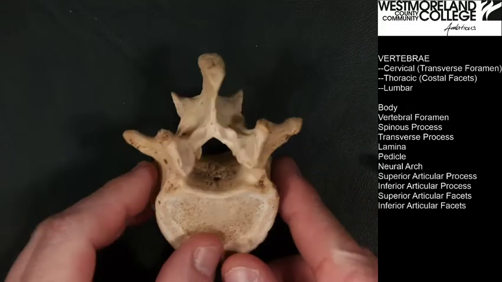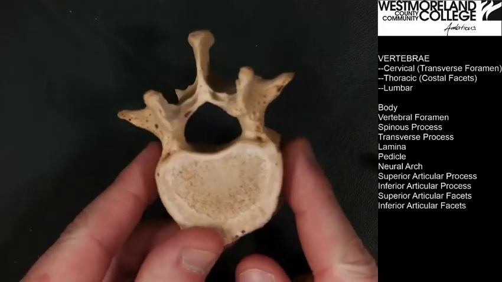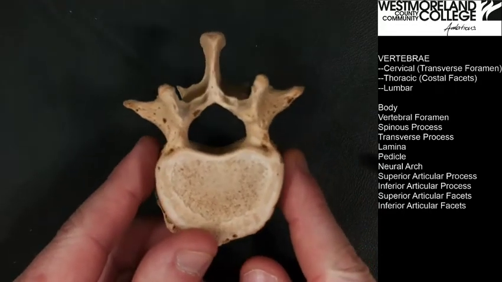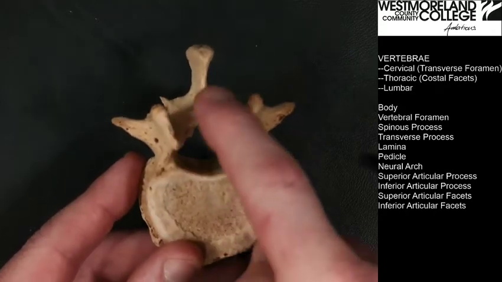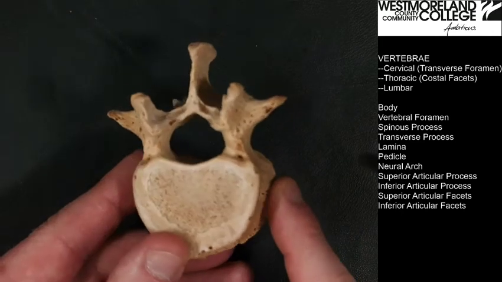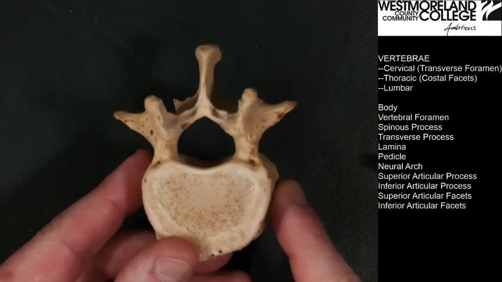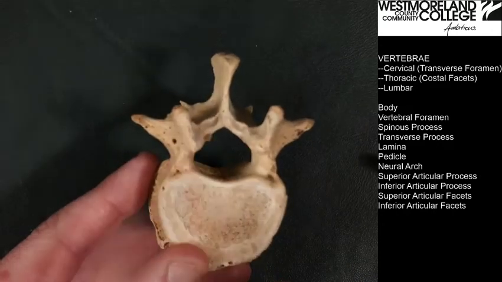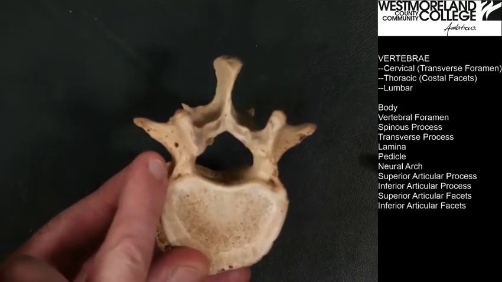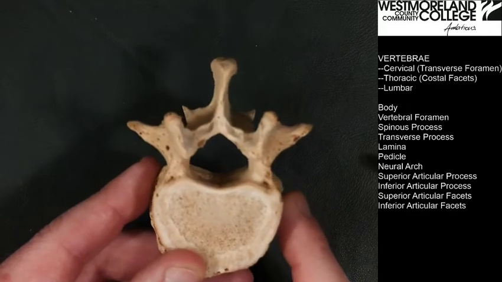The differences in the wall of that neural arch are the lamina and the pedicle. Between the processes, the wall is a little bit different, so it is the lamina. Between the body and the processes, the wall is called the pedicle.